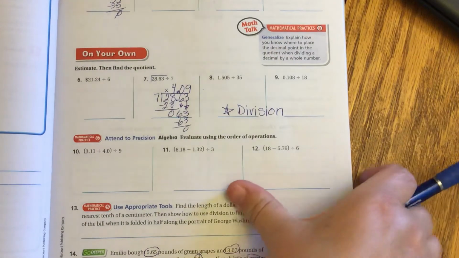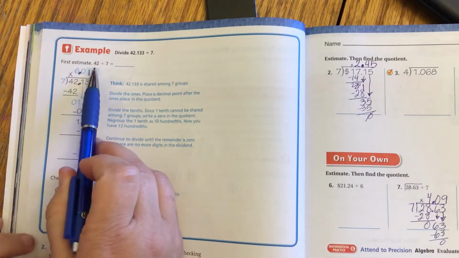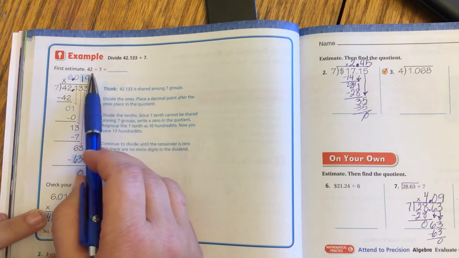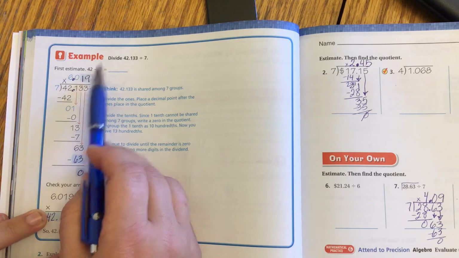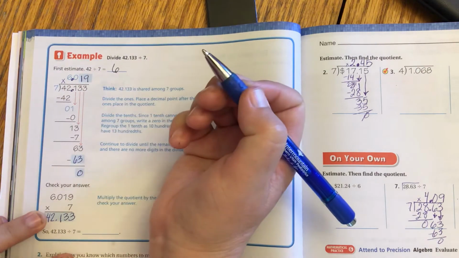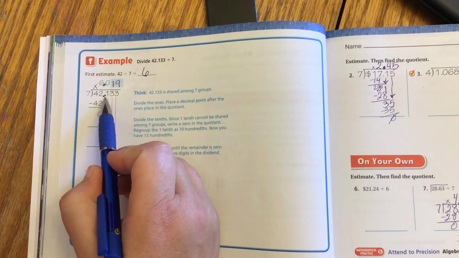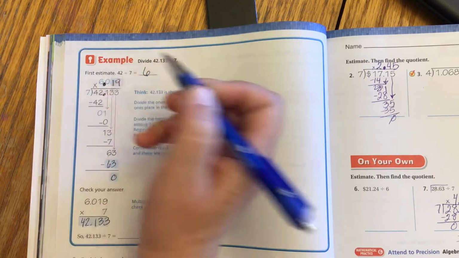Let's go over to page 50. So 42 divided by 7. Oh, that's the estimate. 42.1, they rounded down to 42, divide by 7. So our estimate would be 6. When we divide it out, 42.113, we bring the decimal straight up.